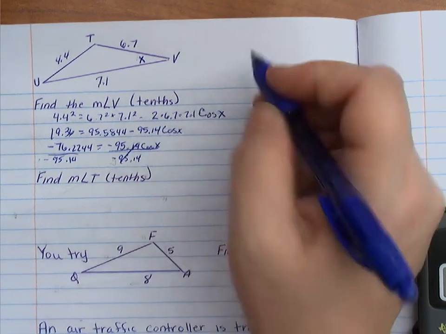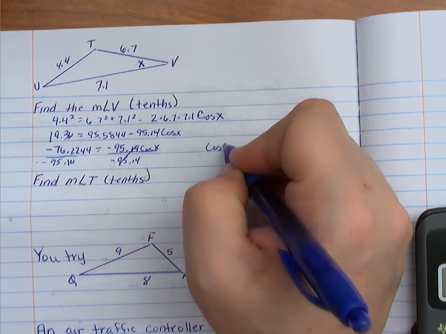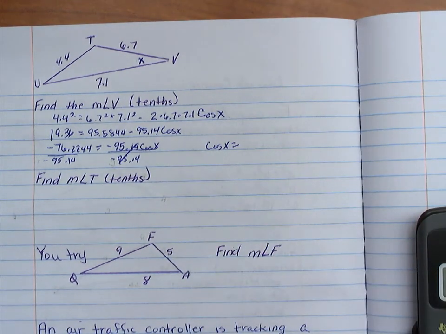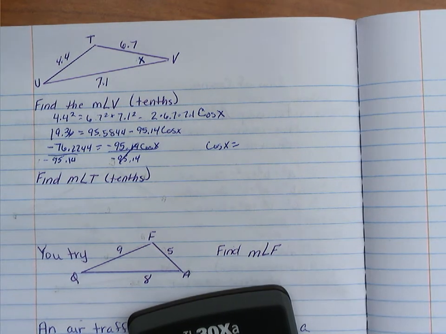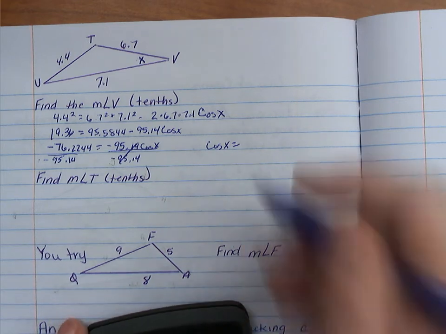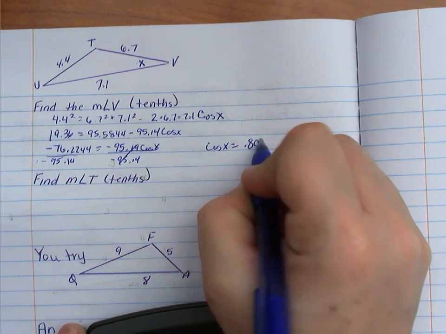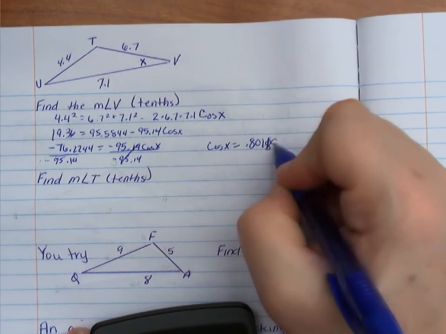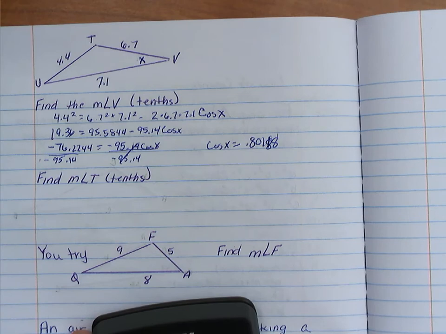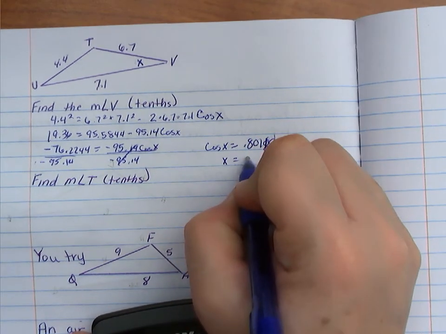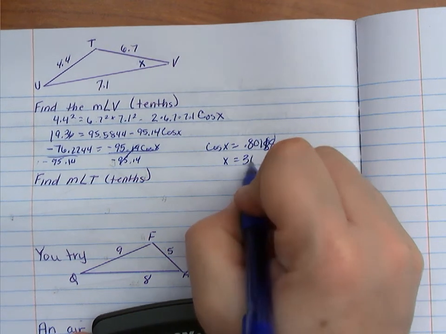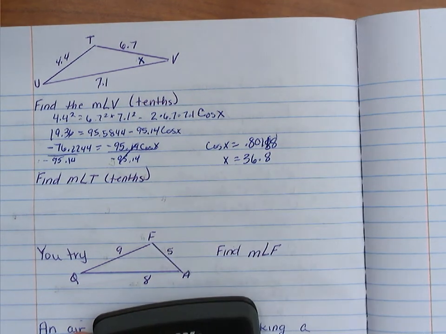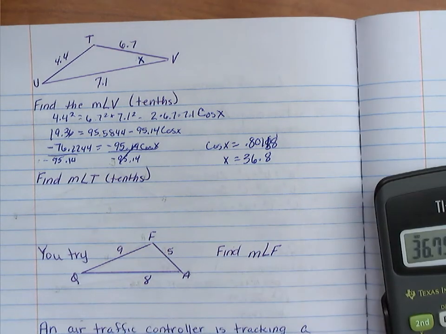That's going to make that go away. I'm going to get that the cosine of x equals 118. And then I'm going to take the inverse cosine of that, and I'm going to get that x is equal to 36.8 degrees.